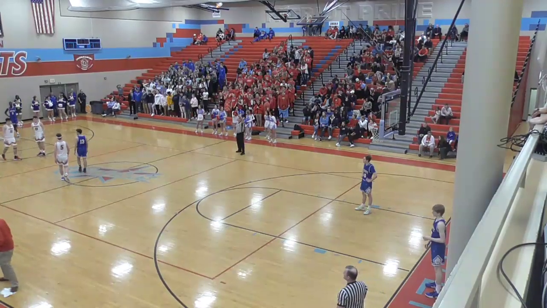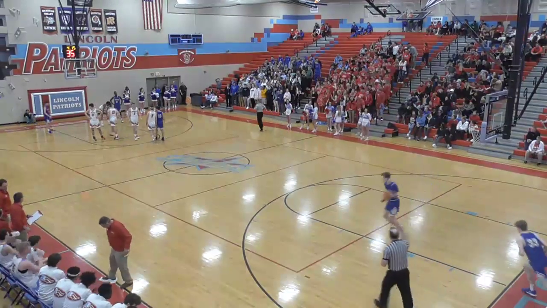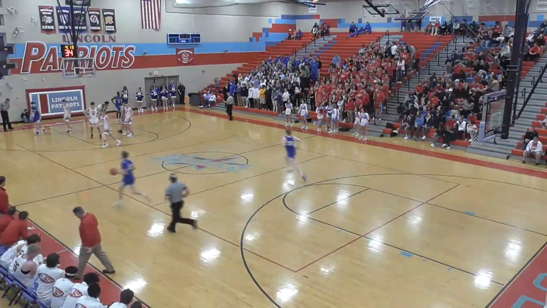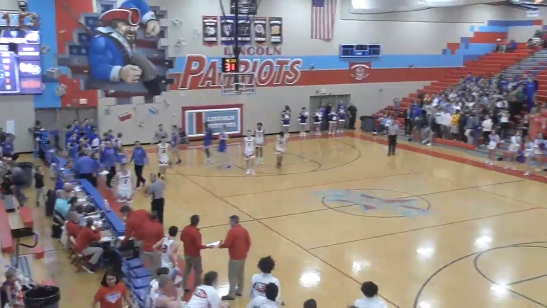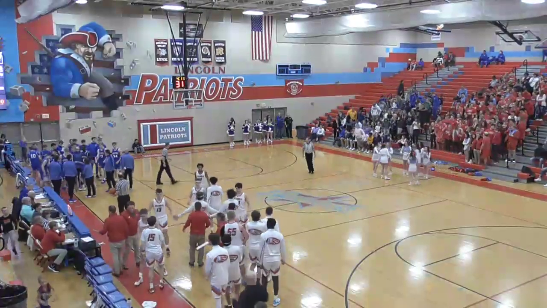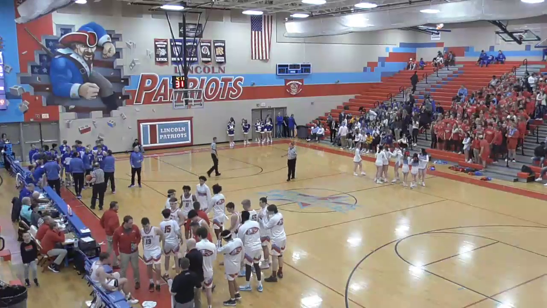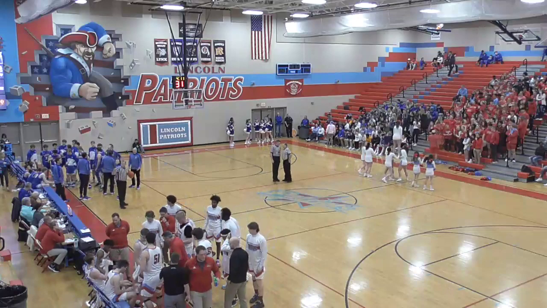Roby has 5 timeouts left. Halstead has 4, so 4:15 to go, 47-all, tied here at Lincoln High. So the stoppage of clock now as Roby takes a timeout. So Roby will take his first timeout. It'll be a full timeout. So with 4:11 left here in the fourth quarter, everything is knotted up at 47 at Sioux Falls Lincoln High School.